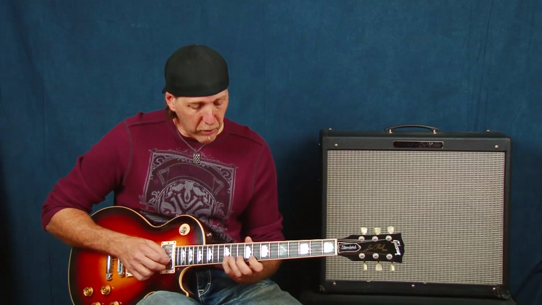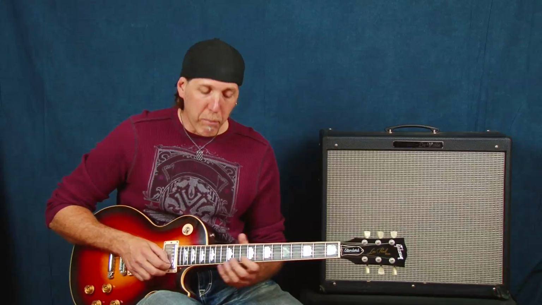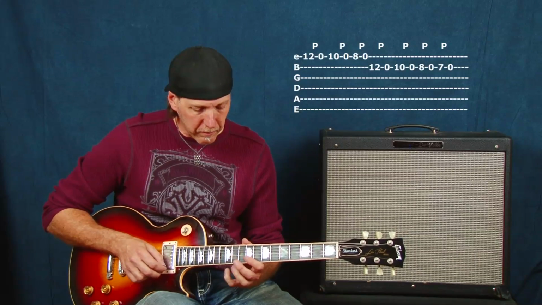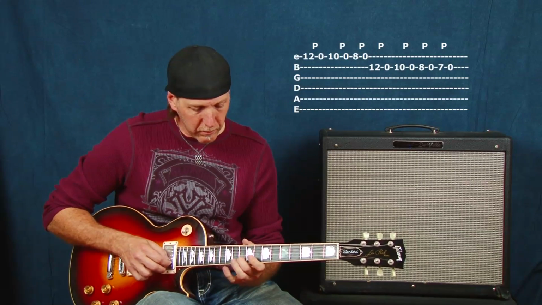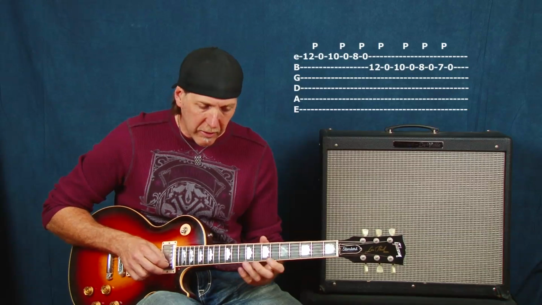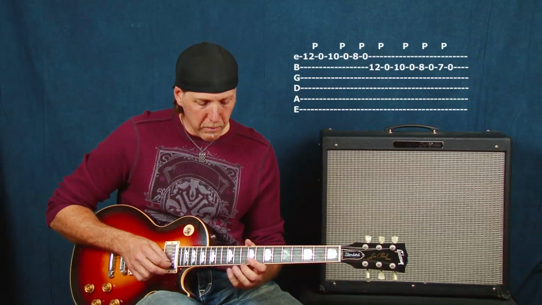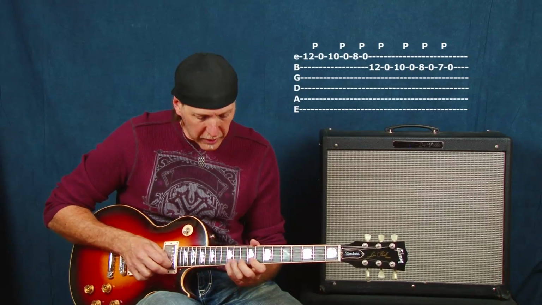And maybe let's count to make it easy for you. Let's count this lick in 7s. 7 notes. 1, 2, 3, 4, 5, 6, 7. So get that first. And then pull off each one to the open string. 1, 2, 3, 4, 5, 6, 7. Pull down. Next note, pull down. Next note, pull down.